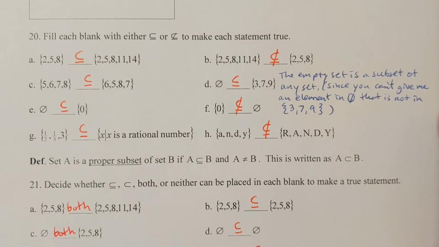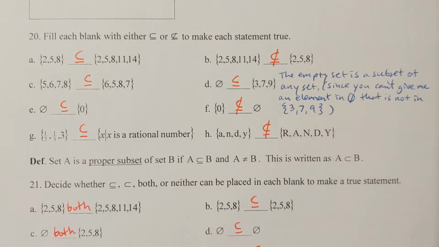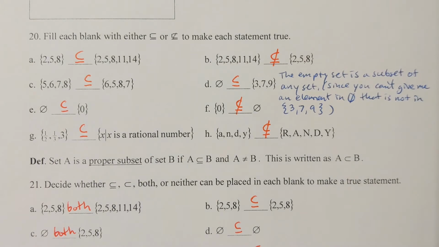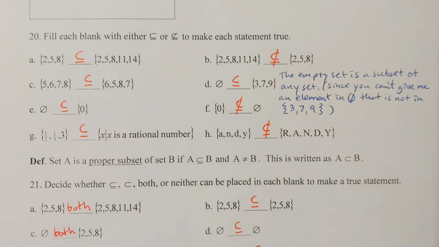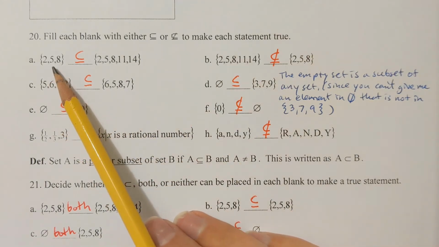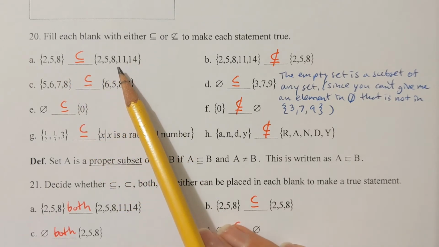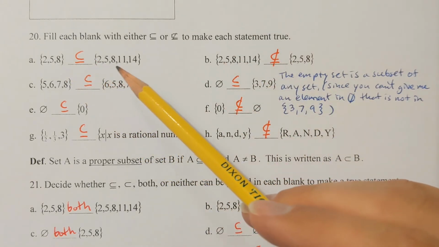Problem 20, fill each blank with either the subset sign or not a subset sign to make each statement true. So part A, I've got the set containing 2, 5, and 8, which is a subset of the set containing 2, 5, 8, 11, and 14. Yeah, that's true, because all the elements that I see on the left can be seen in the set on the right. So the set on the left is a subset of the set on the right.